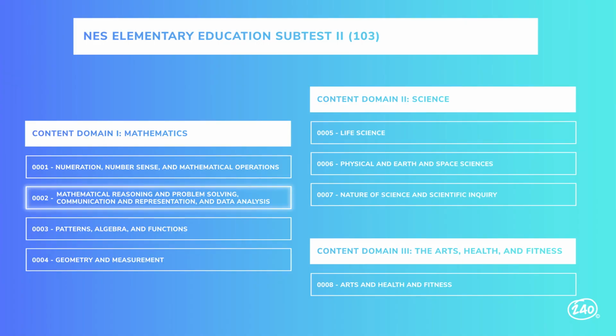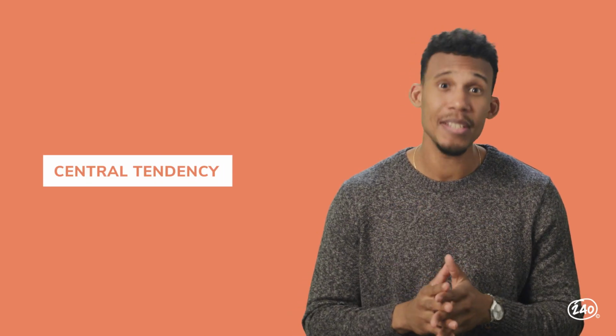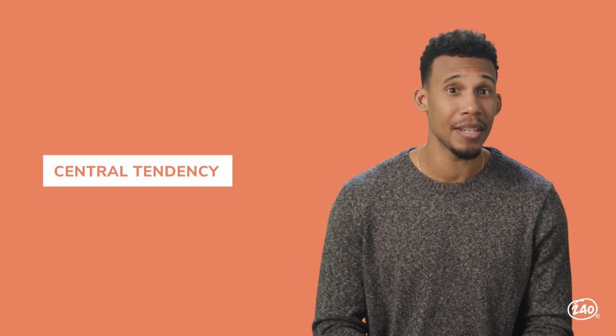Competency 2 is mathematical reasoning and problem solving, communication and representation, and data analysis. There's a lot included in this competency. Each of these topics can be its own chapter in a math textbook. For now, we're going to focus on the data part. You'll likely be given data in a table or chart and asked to interpret it, or you might be asked to do something with the data. For example, you might be asked to work with the measures of central tendency. Now, they tend to make up a central part of this part of the test. Am I right? Just me?